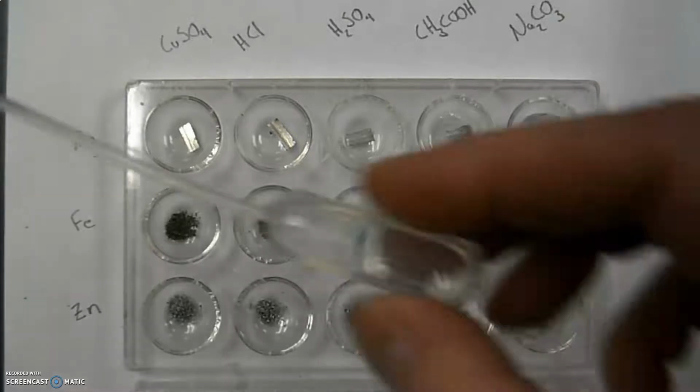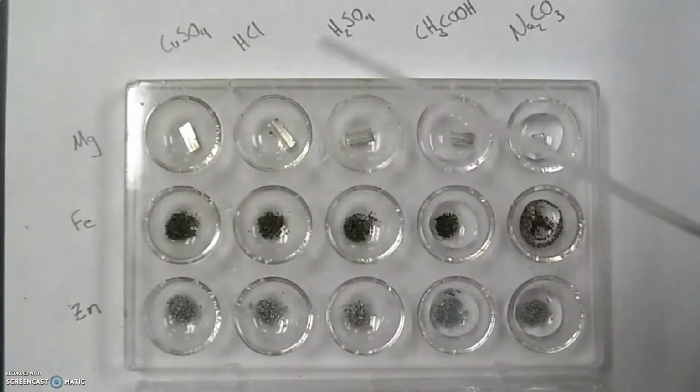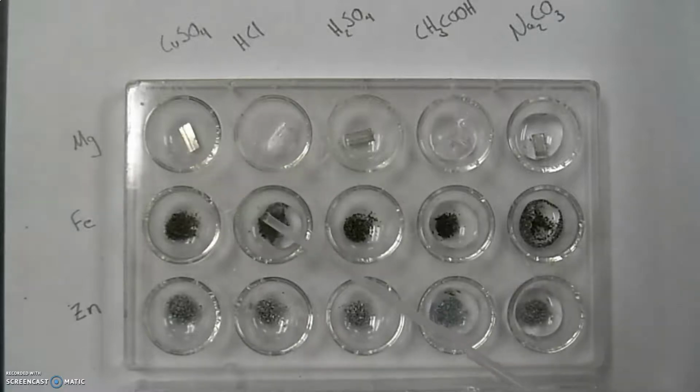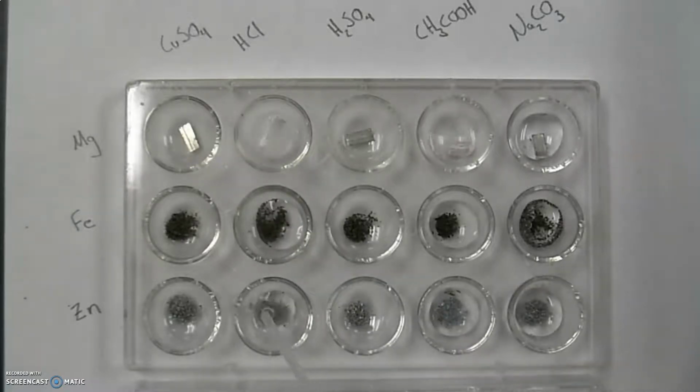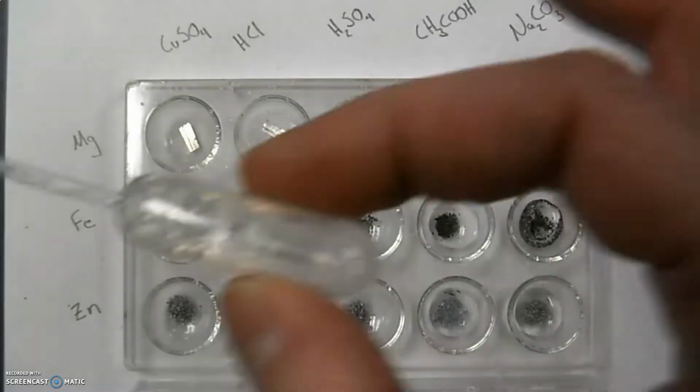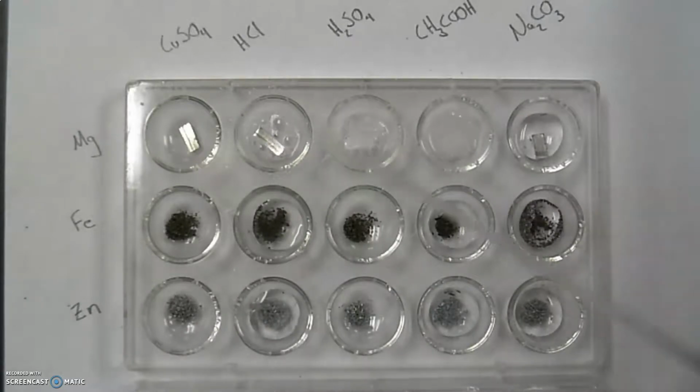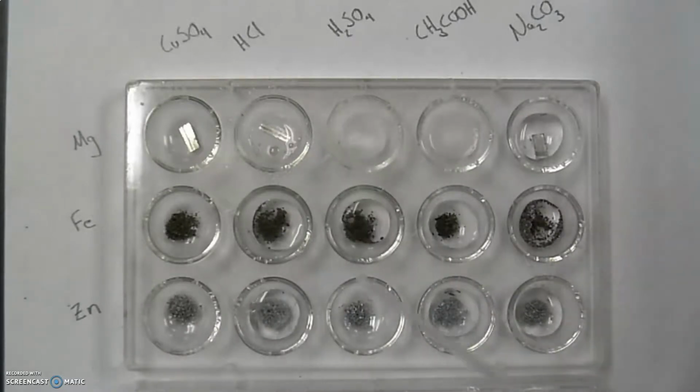This is the hydrochloric acid. No messing around there. This is the sulfuric acid. Pretty exciting.